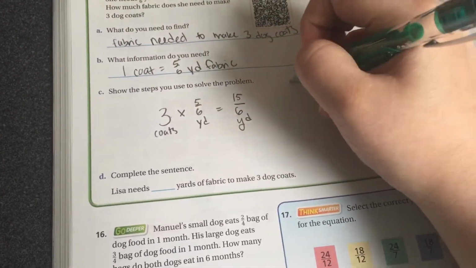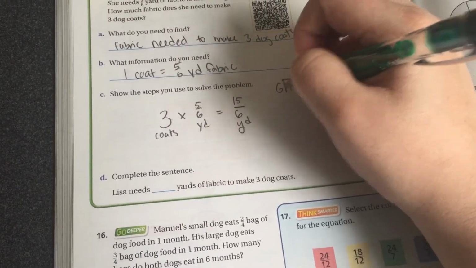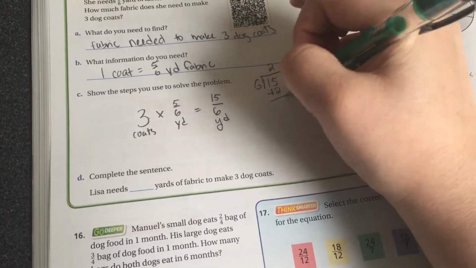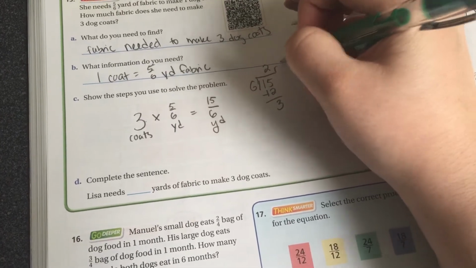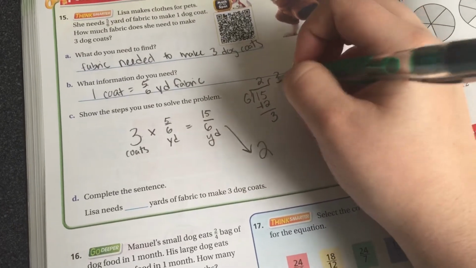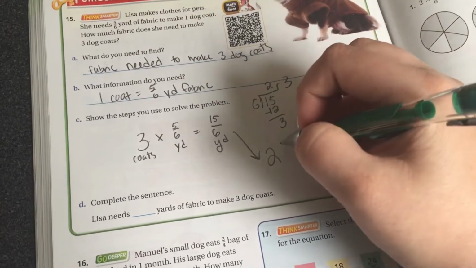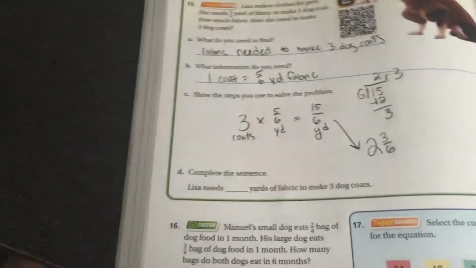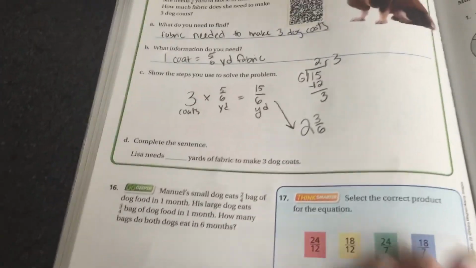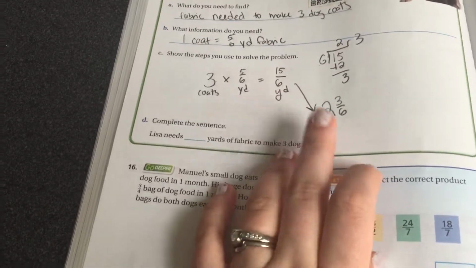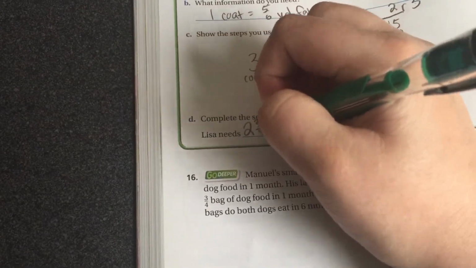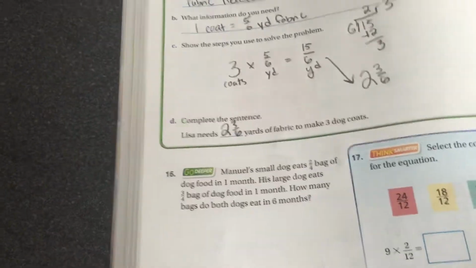So I know this one can divide to put this back into a mixed number. 6 goes into 15 2 times, which is 12. So I got 3 left over, which means this becomes 2 whole yards and 3/6 of another yard. So if I go to Joann's and I say, okay, I need 2 3/6, they're going to look at me a little less funny, but they would want me to say 2 1/2. But this works for your answer. So Lisa needs 2 3/6 yard of fabric to make 3 dog coats.